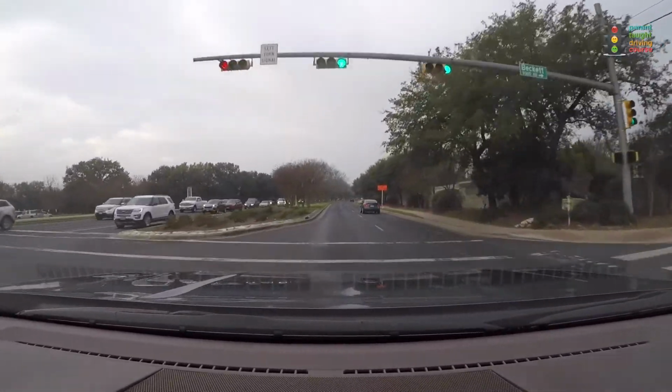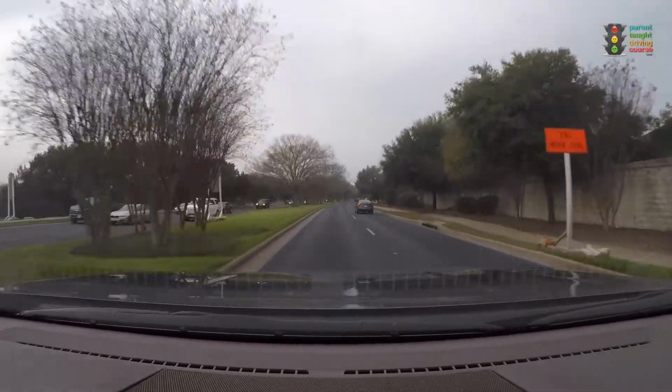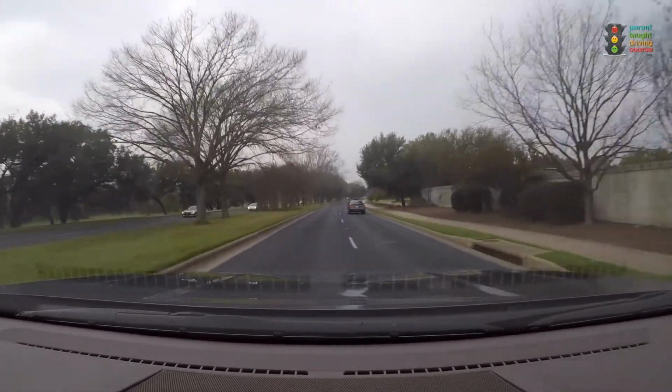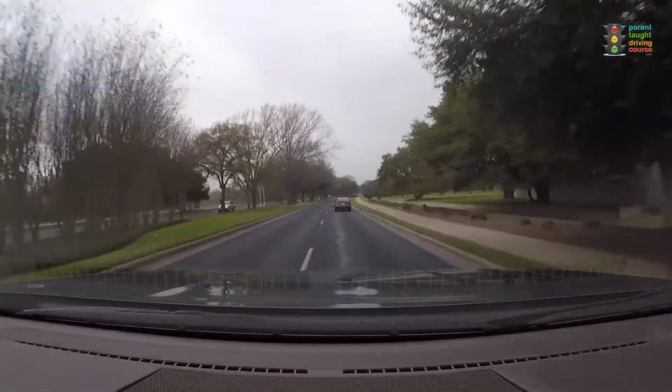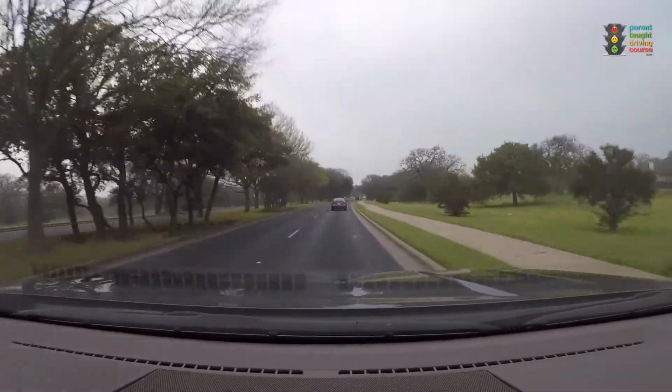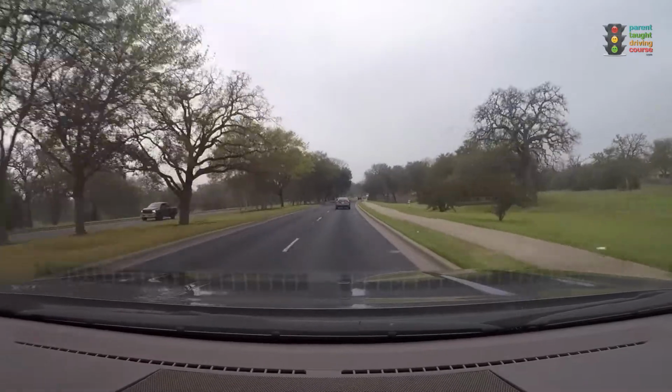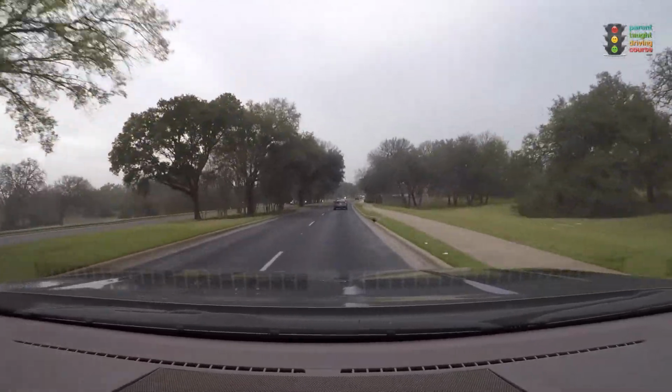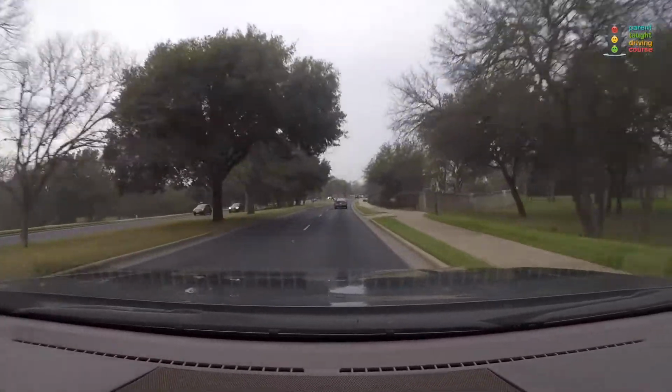The light is green. I'm going to put my right blinker on, look over my right shoulder, and gradually change lanes. Checking my mirrors again. Make sure that I'm keeping a proper distance between myself and the vehicle in front of me. Let's check this out. You want to keep between 2 to 4 seconds, depending on traffic and weather.